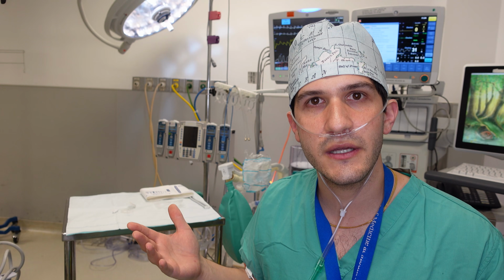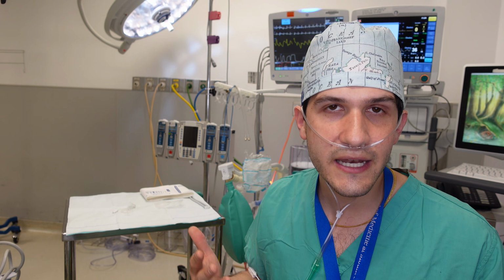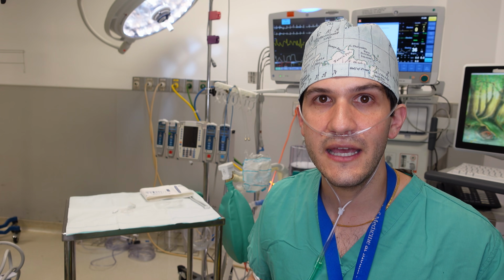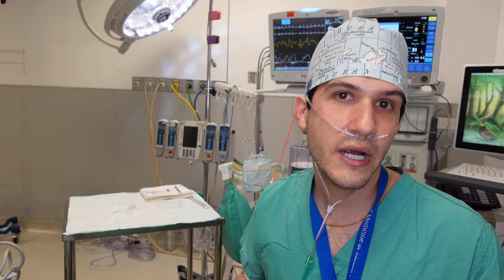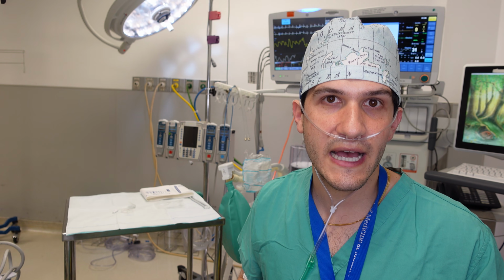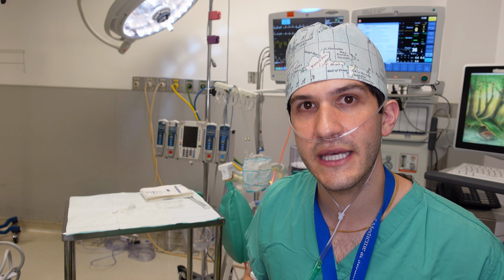But if I'm working with a pretty healthy patient and they're coming in for an elective surgery, then non-invasive blood pressure monitoring is fine, and I can get a blood pressure reading once every 3 minutes typically, or I can space that out to as much as once every 5 minutes if it's really a minor procedure and the person is pretty healthy to begin with.